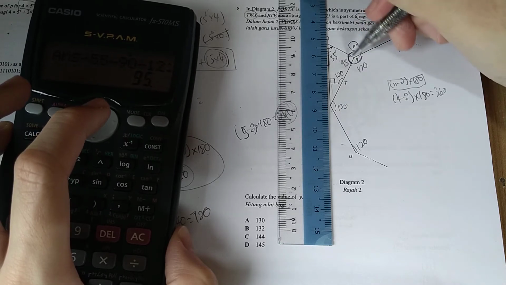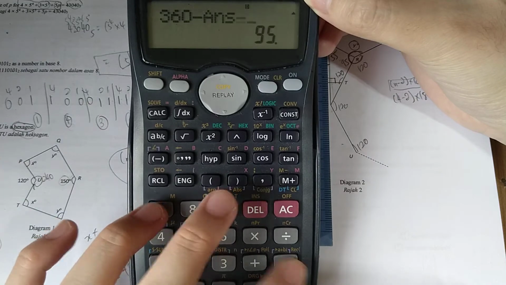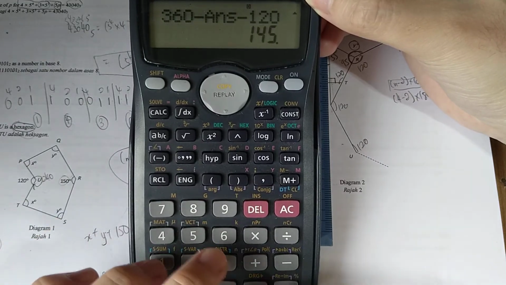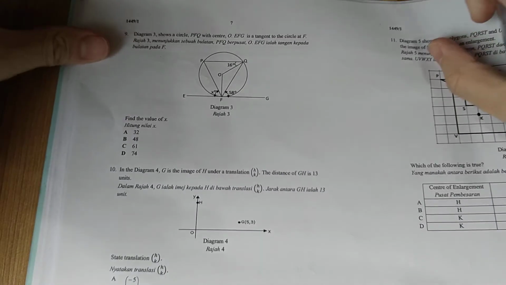So y is what? 360 minus 95 minus 120. So you just take 360 minus the answer minus 120. So 145. So the answer is D. Alright. Very, very simple. Okay, next is number 9 here.